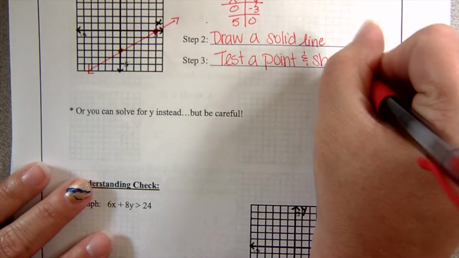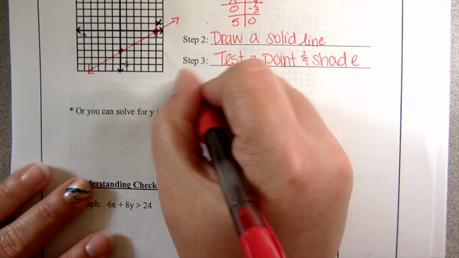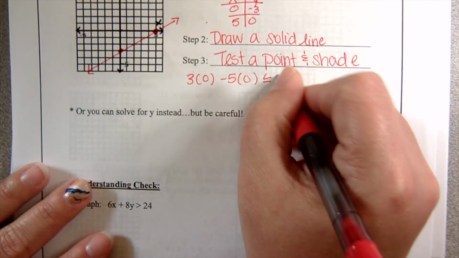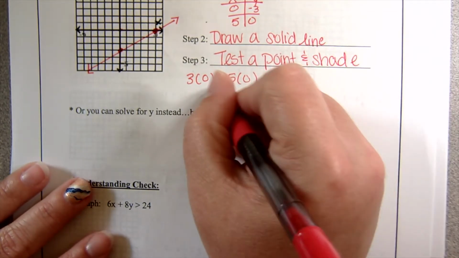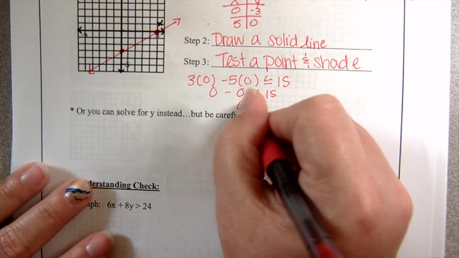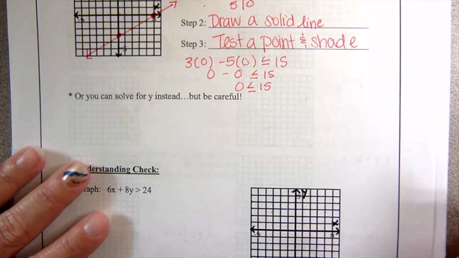Again, the easy point to choose here is 0, 0. So 0, 0 is right in the middle. 3 times 0 minus 5 times 0 is less than or equal to 15. So 0 minus 0 is less than or equal to 15, which is 0 is less than or equal to 15. Is that true? Well, everyone should be able to answer that question.